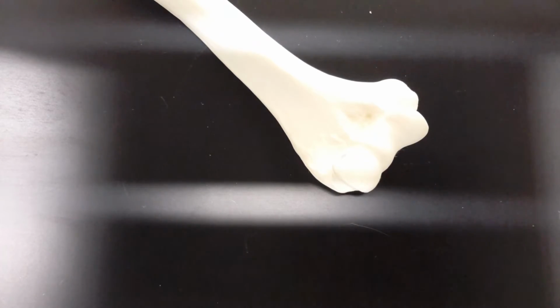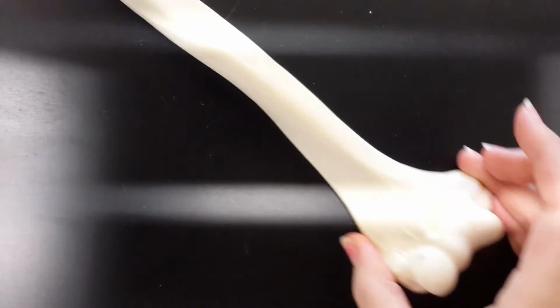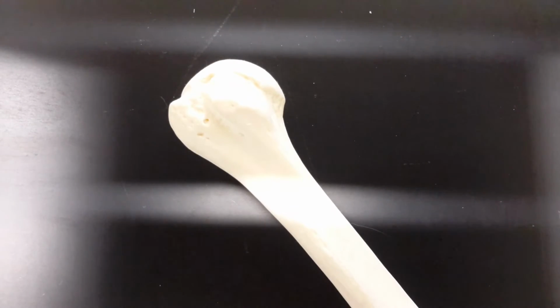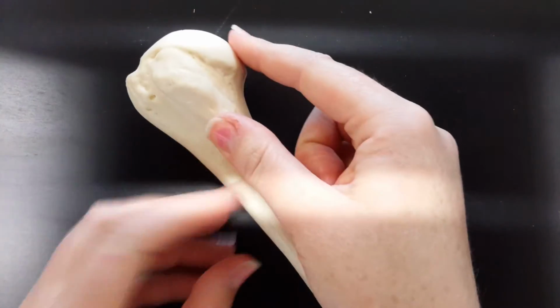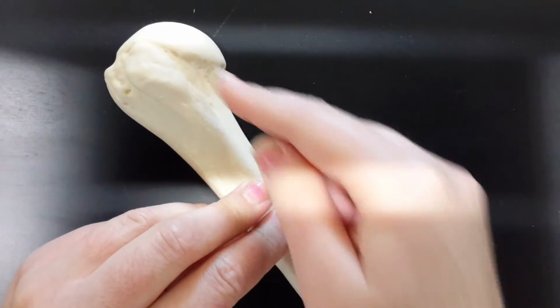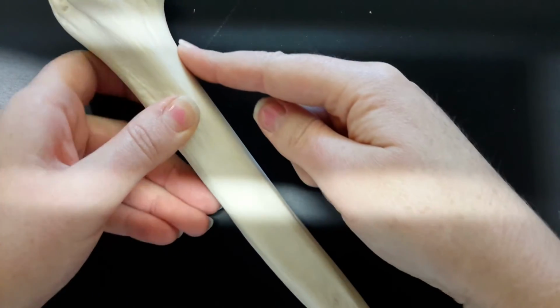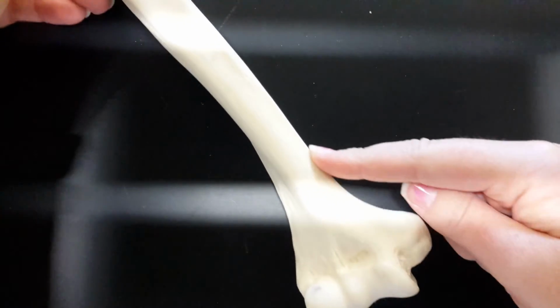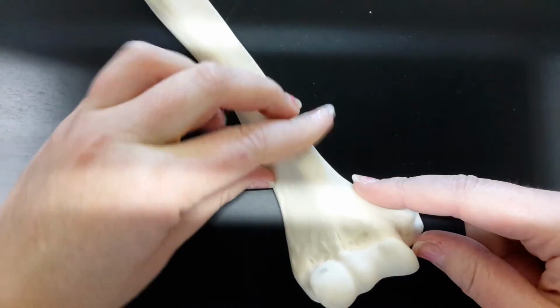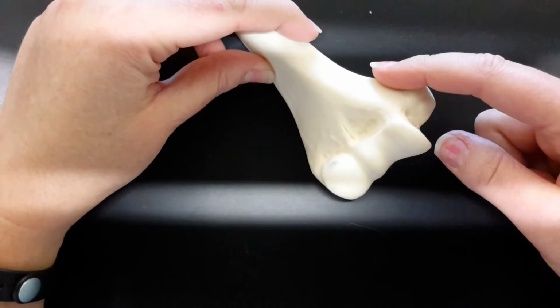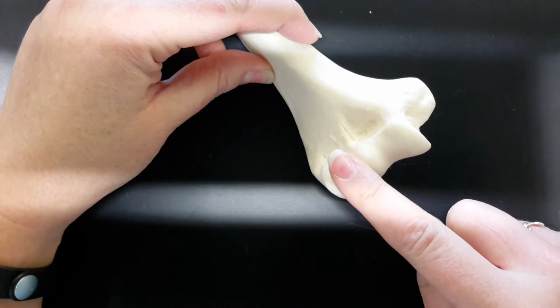Now, backing up again, pulling back up to the head, is the head facing medial or lateral? Medial. Okay, medial. So, I'm not going to move the bone other than moving it up and down. The head is going to be facing medial, so I'm running my finger along the medial side of the bone, coming back down to the distal part. We see our trochlea right here, we see our capitulum.